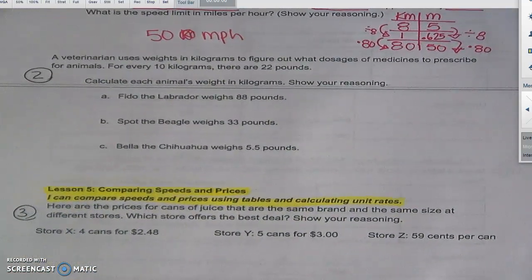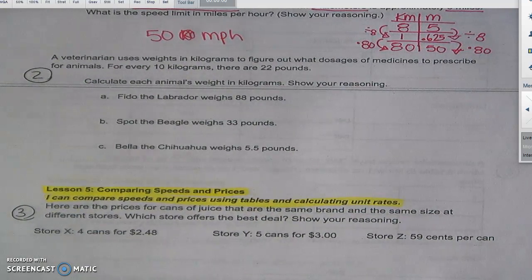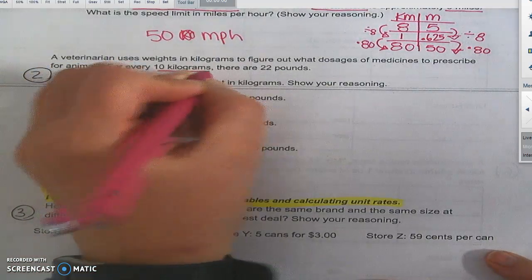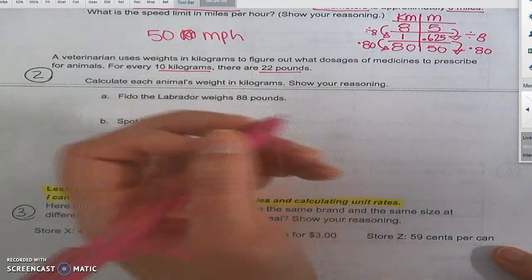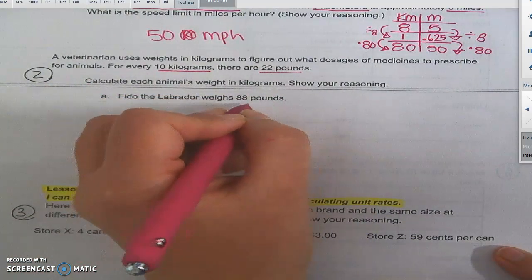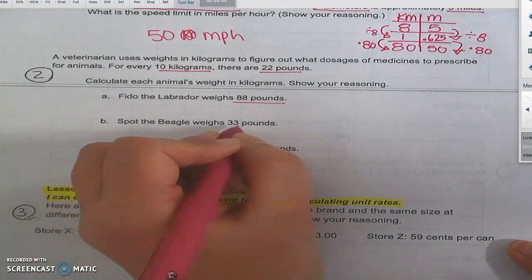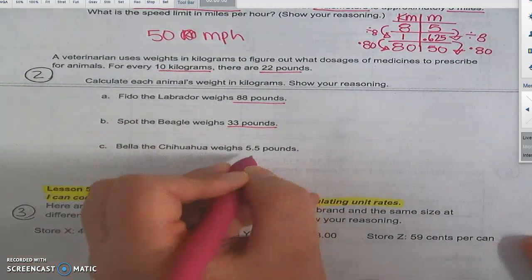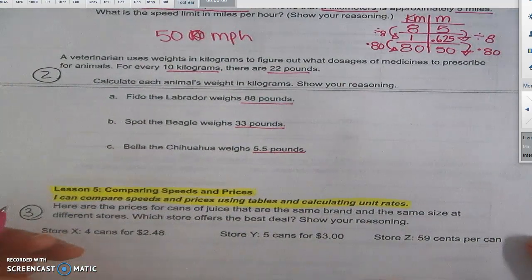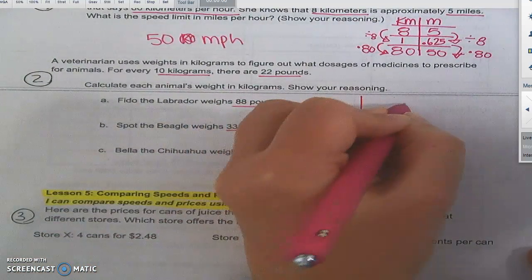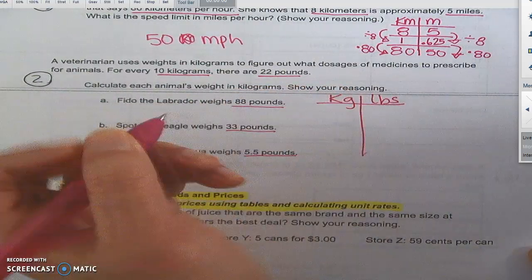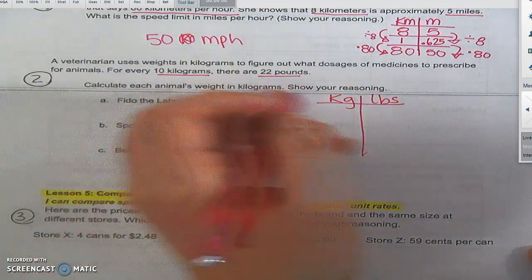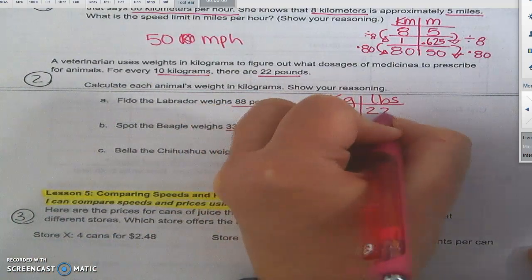The veterinarian uses weights in kilograms to figure out what dosages of medicines to prescribe for animals. For every 10 kilograms, there are 22 pounds. Calculate each animal's weight in kilograms and show your reasoning. Fido the Labrador weighs 88 pounds, Spot the Beagle weighs 33, and Bella weighs 5.5. So I'm going to make a table. My two things I'm talking about here are kilograms and pounds. And I know that 10 kilograms is equal to 22 pounds.